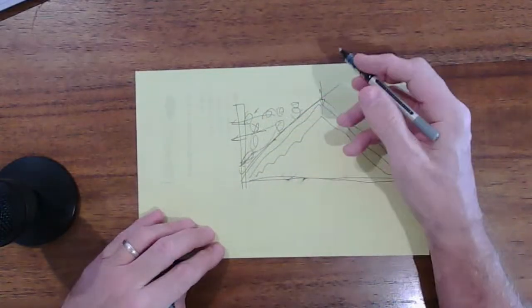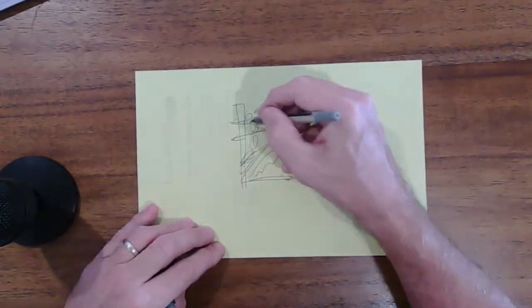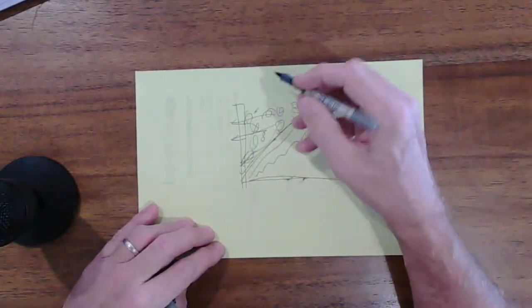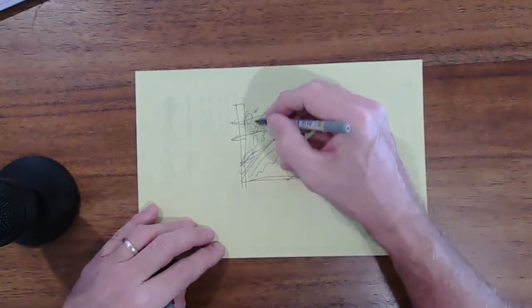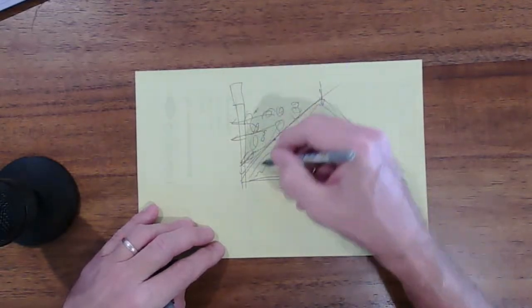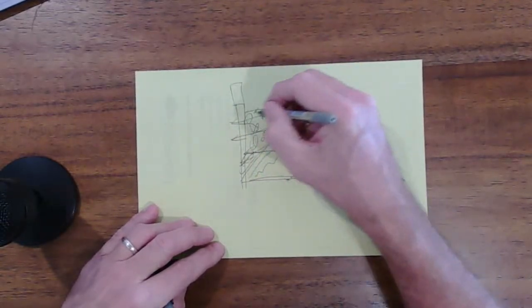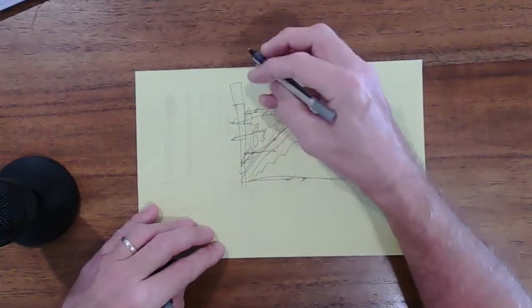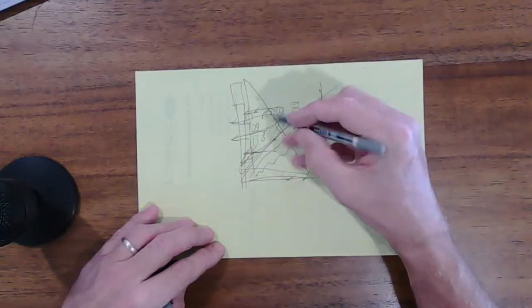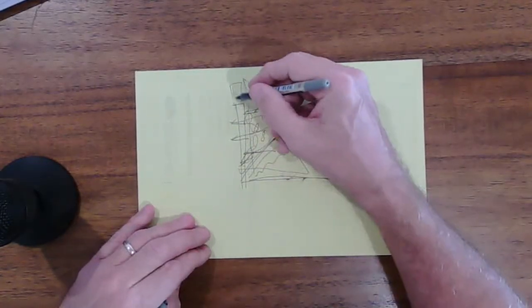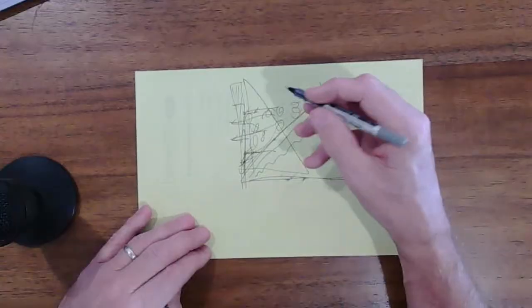As engineers, we look at this force from the soil in two ways. It's sort of like a hydraulic load, like a water load: the higher the wall gets, the bigger the load gets at the bottom, and the load gets smaller towards the top, and we show it as a triangular load as engineers.